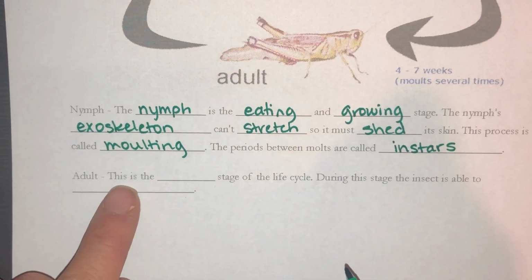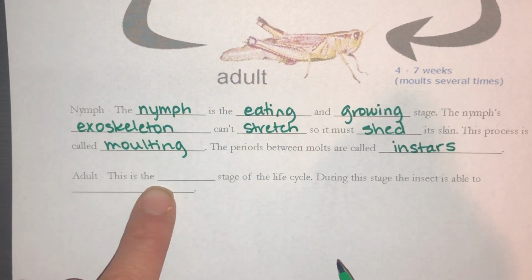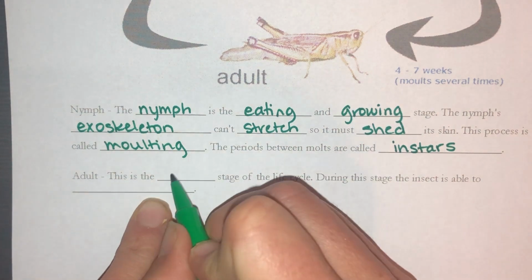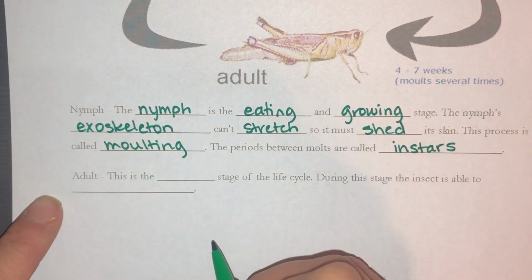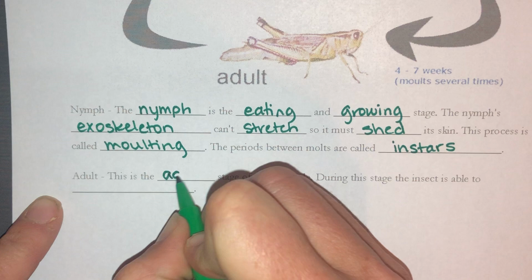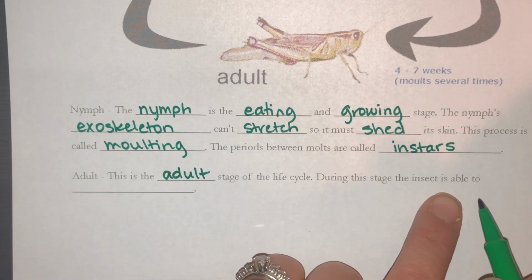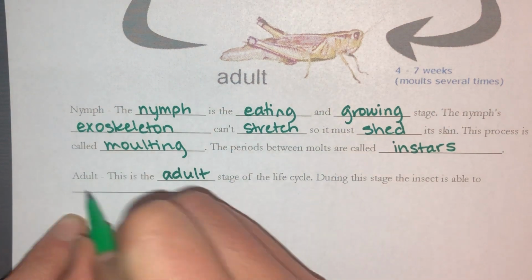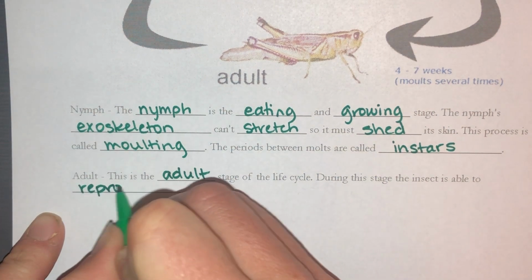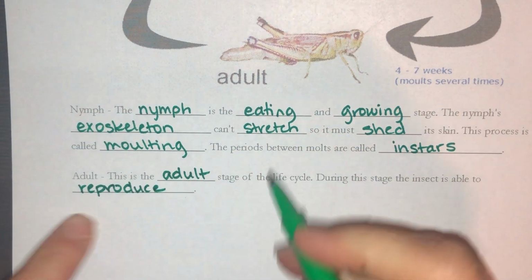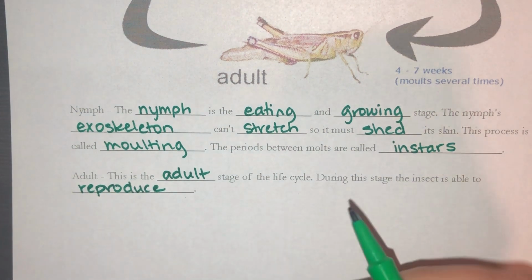When that insect finishes molting and is in its adult size, it'll be at the final stage of the life cycle, and that is the adult. And we know that it's reached the adult stage because adults are always able to reproduce. That's how we define being an adult when we're talking about biology or science.